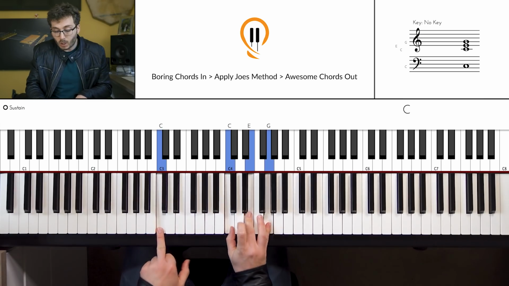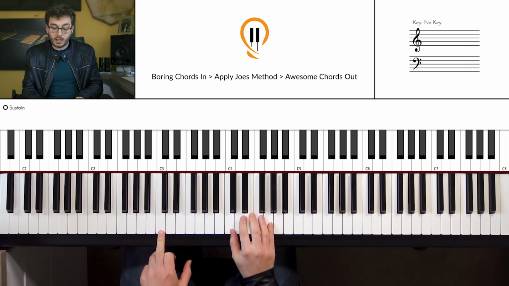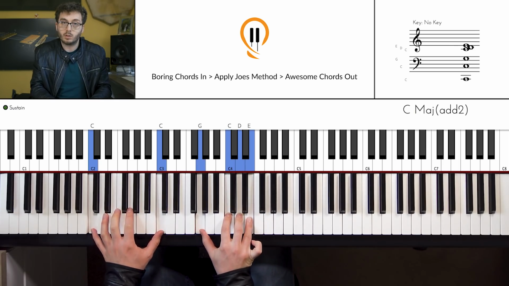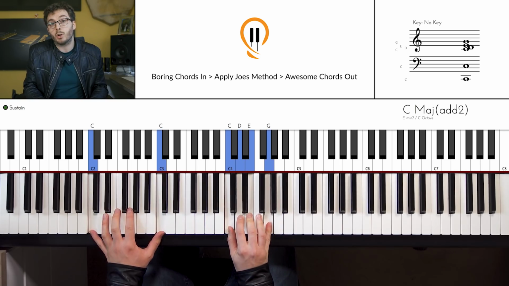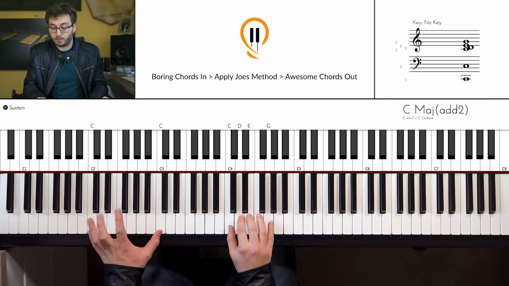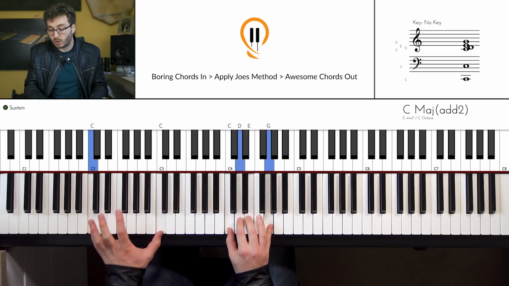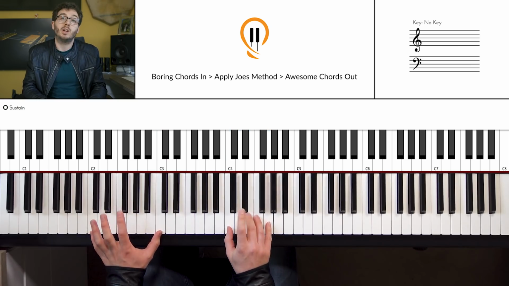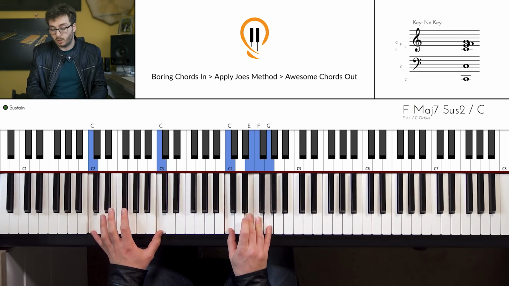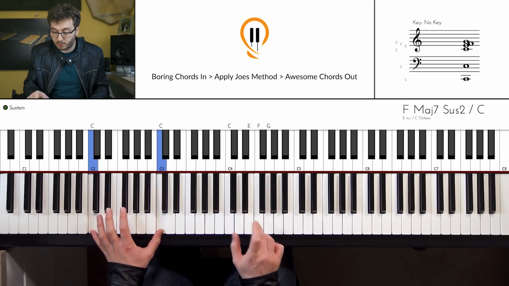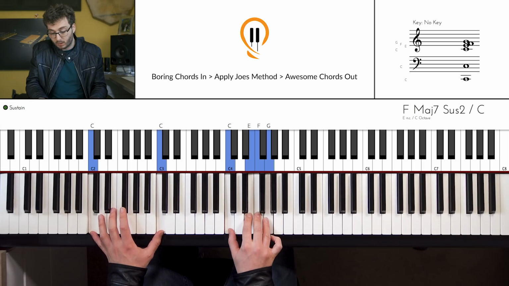So take that C major, and if I add a D in there, we've got a nice added second, like this, or an added 9. If we add an F in, that'll be an added 4, because it's the 4th note in the key of C, in the 4th note in the C major chord.